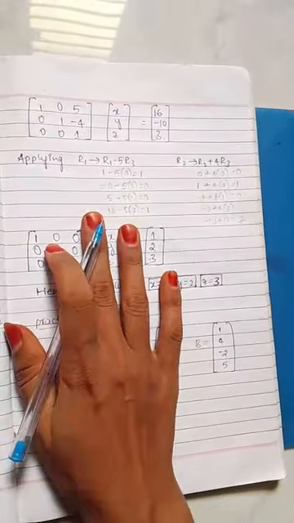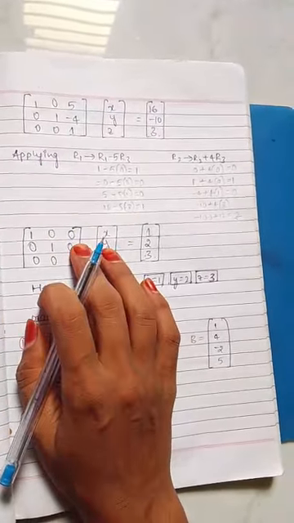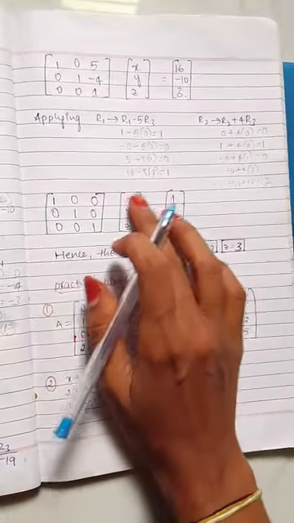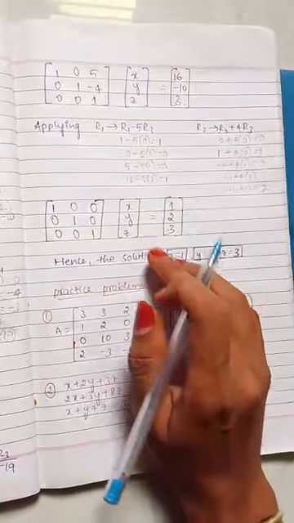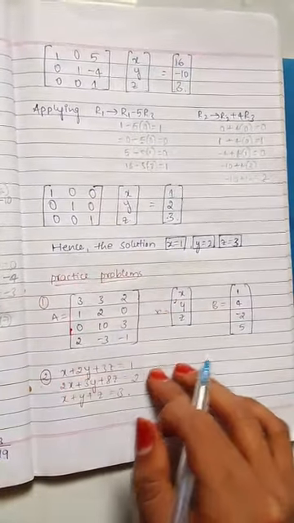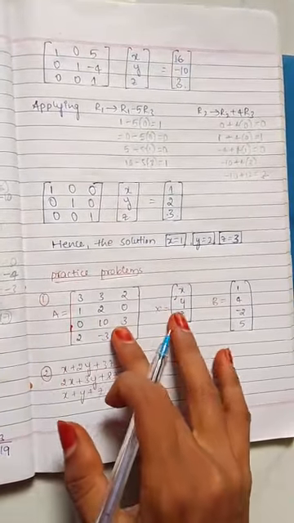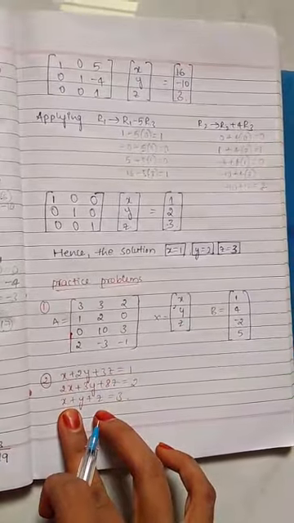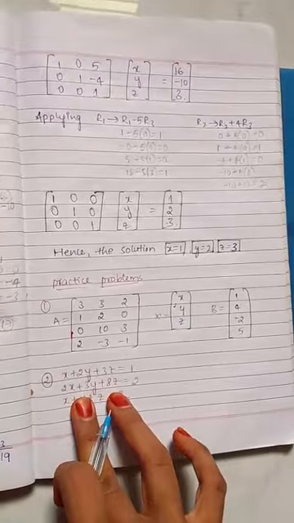Got it? This is the linear equation problem. This is how we have to solve step by step, and finally we will get the x, y and z values. If you understood how to do, then practice these two problems, this one, and I gave one more like this. In exams they will give like this only.